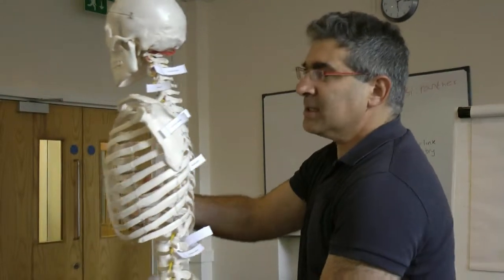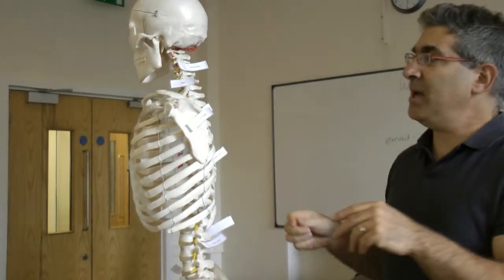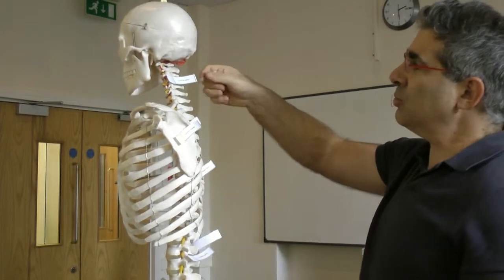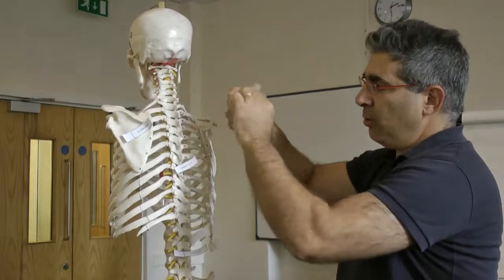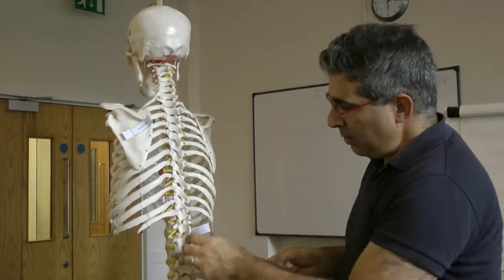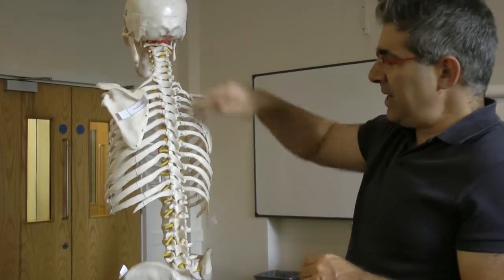Here is sometimes a confusion because sometimes there are 2 to 3 names for the same area. So the neck is also called the cervical spine, the upper back is called the thoracic spine, and the lower back is called the lumbar. From these 3 areas, which one do you think has the most amount of movement? Neck, thoracic, or lower back? Actually, the neck, the cervical.